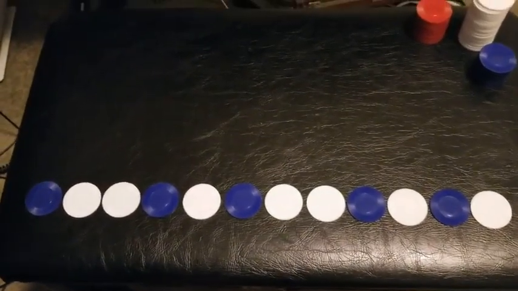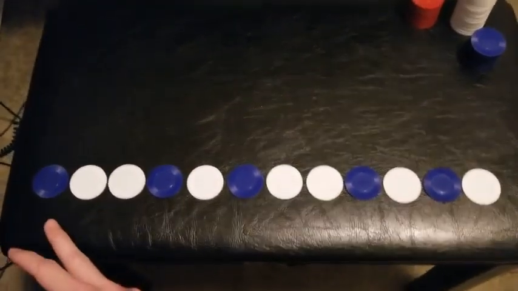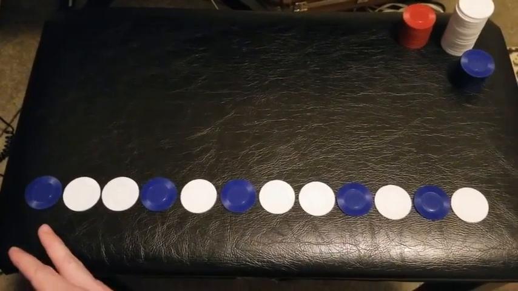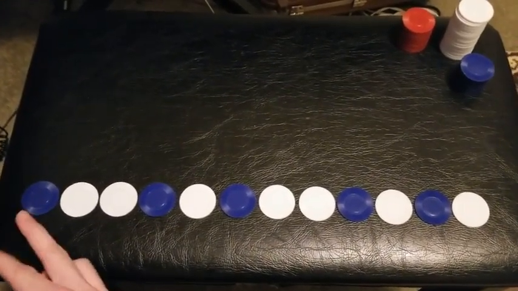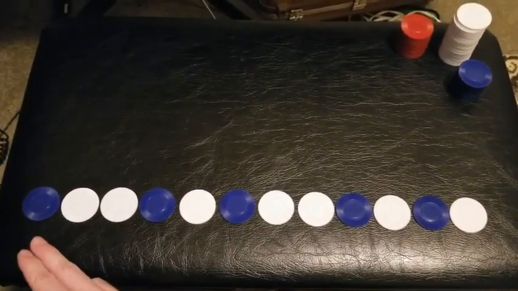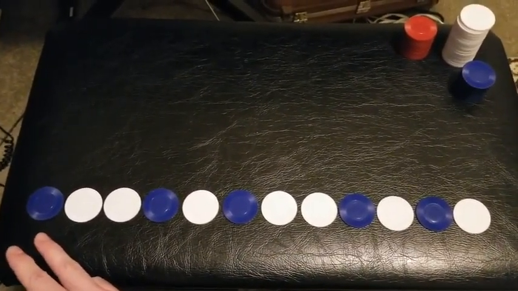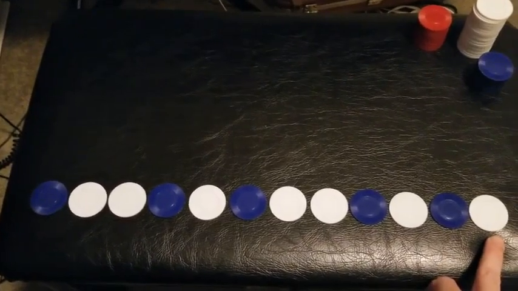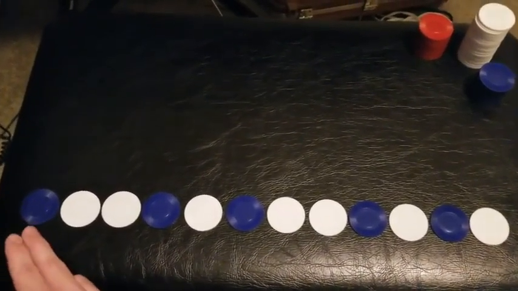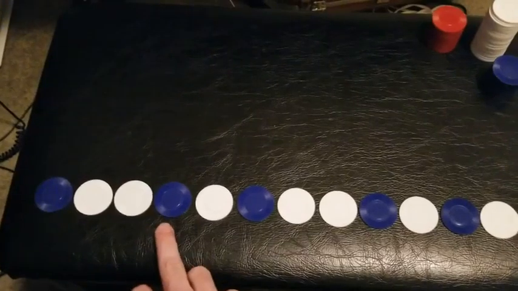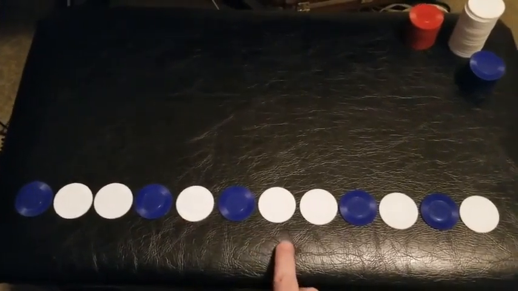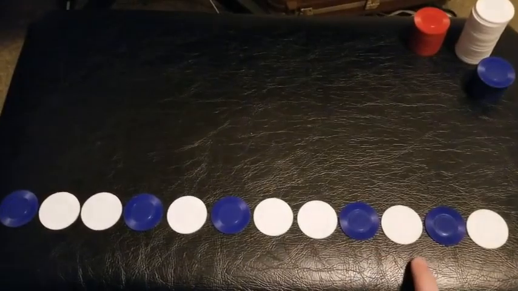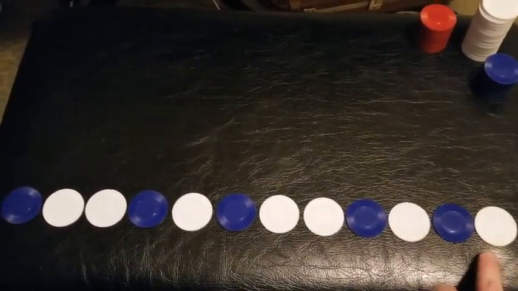Today I'm going to be discussing the key of B flat Phrygian. Again, B flat Phrygian is enharmonic with A sharp Phrygian. For anyone who watched the A sharp Phrygian video, we're going to be using the same mode, using the flat note naming convention. So here we have the chips laid out with B flat on the left, to the right, A. So we have B flat, B, C, D flat, D, E flat, E, F, G flat, G, A flat, and A.